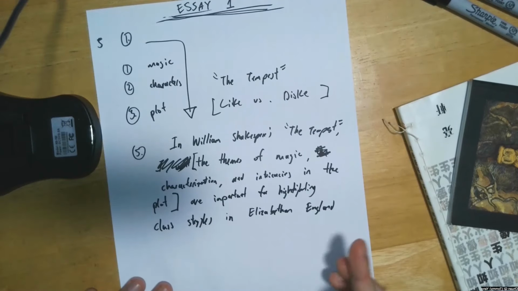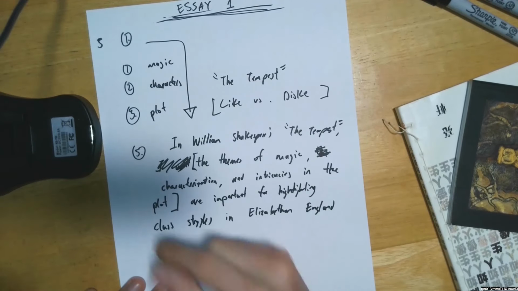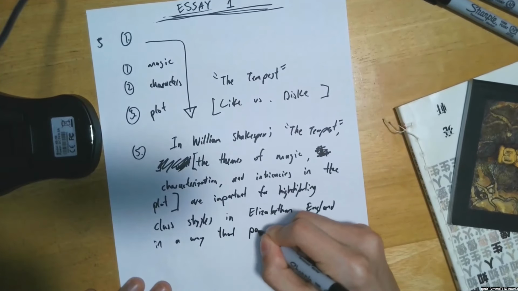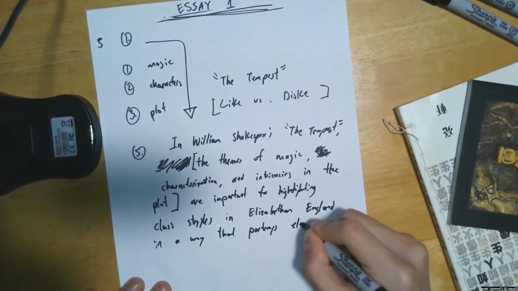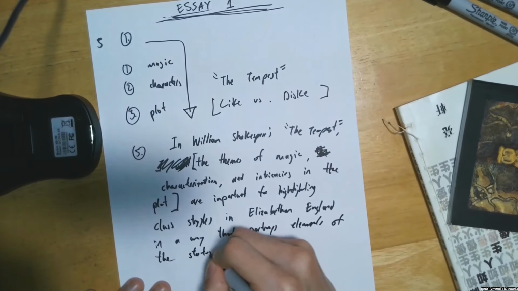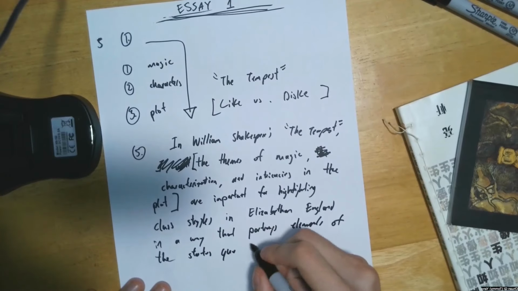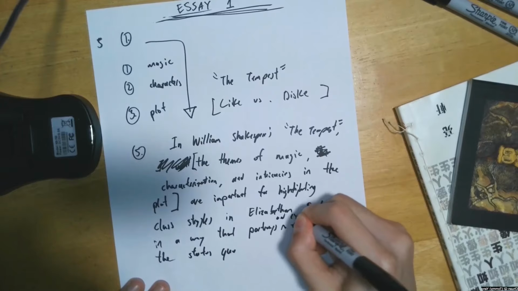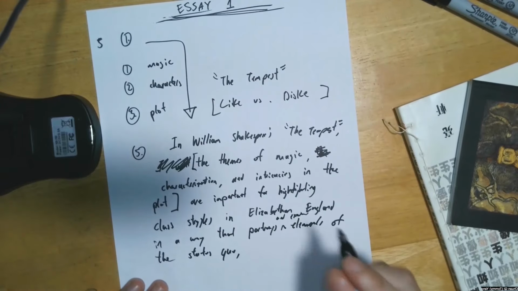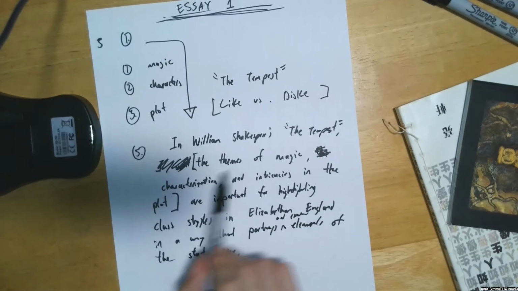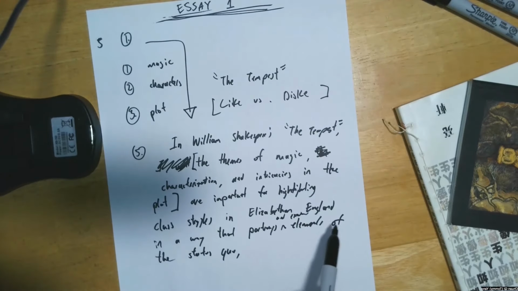We can say why or how it does so, in a way that portrays elements of the status quo, in a way that portrays, let's say, and examines. Okay, so now let's start from the top. In William Shakespeare's The Tempest, these themes are important because they highlight class struggles in a way that portrays these themes of the status quo.